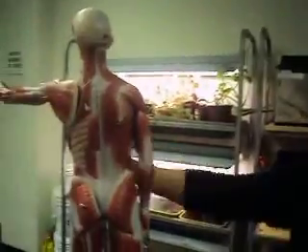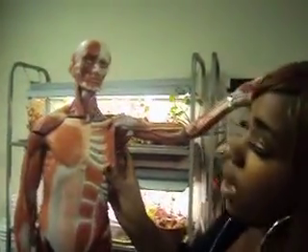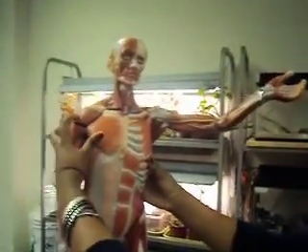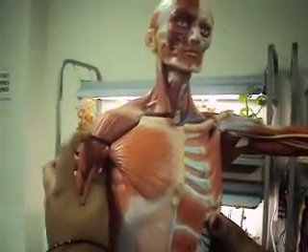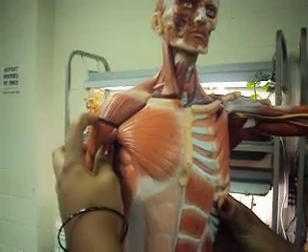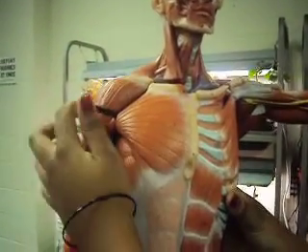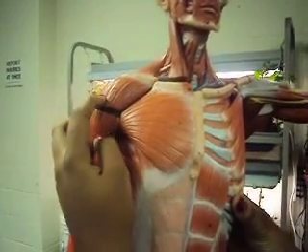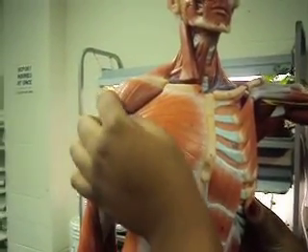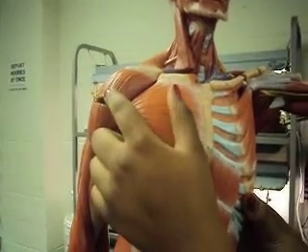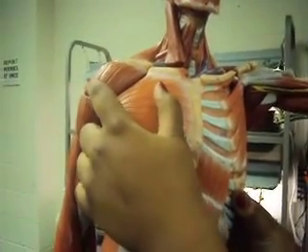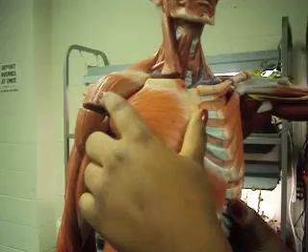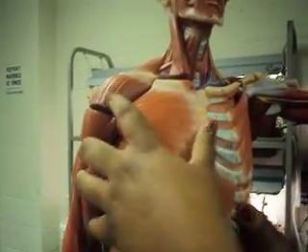Okay, and I'm Danielle Lewis. I'll be telling you about some of the actions, origins, and insertions of the muscles on the arm. Okay, first we have the deltoid. This muscle abducts the humerus and flexes or extends the humerus. This is a site for injection. The origin of the deltoid is the lateral third of the clavicle, the acromion and spine of the scapula. The insertion of the deltoid is the deltoid tuberosity of the humerus.